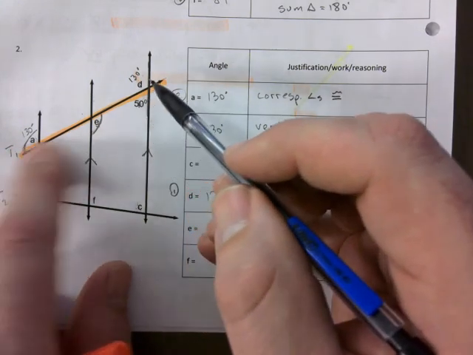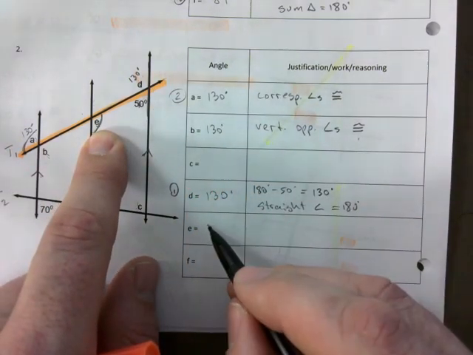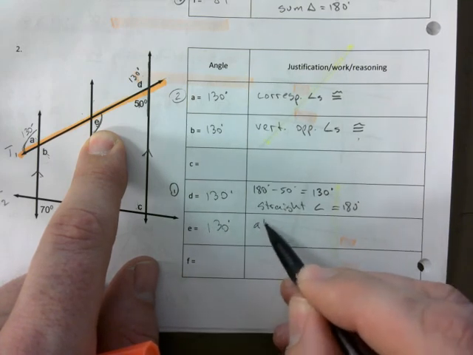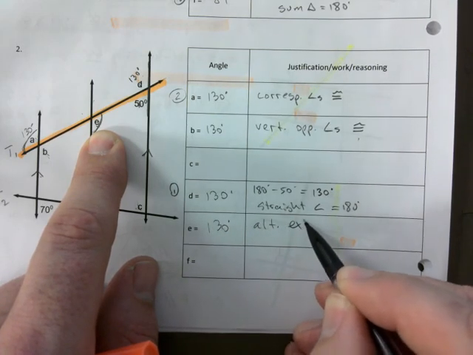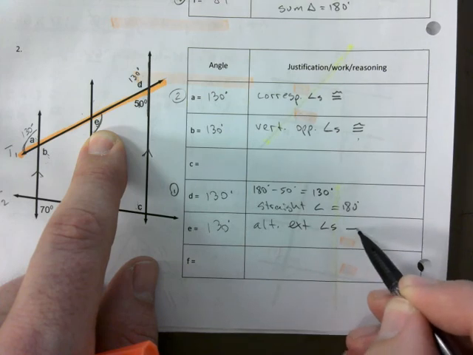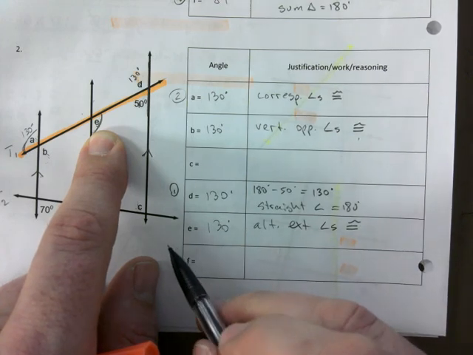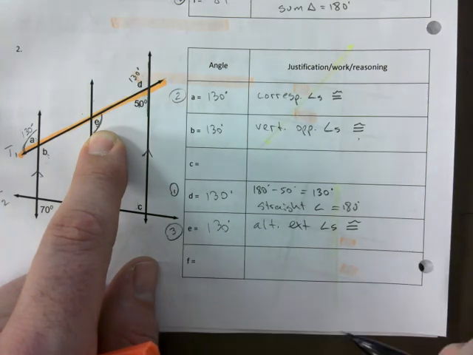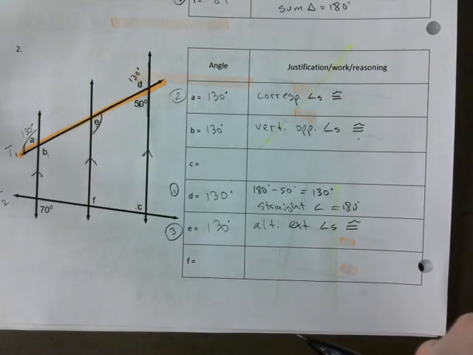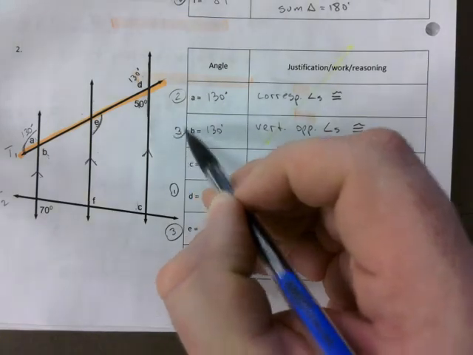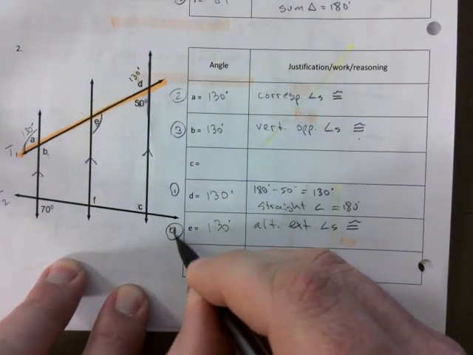So they must be the same. So I will make this 130. I'll just say alternate exterior angles are congruent. No, I did B as my third, and this is my fourth, sorry.